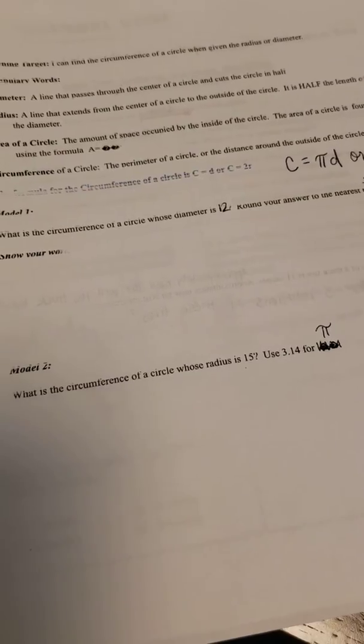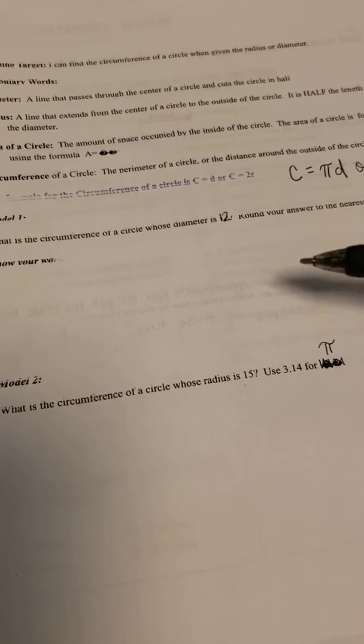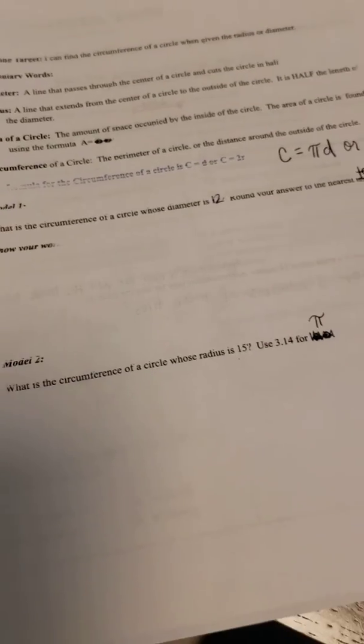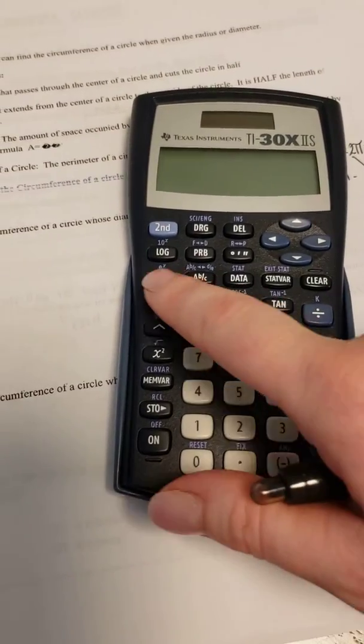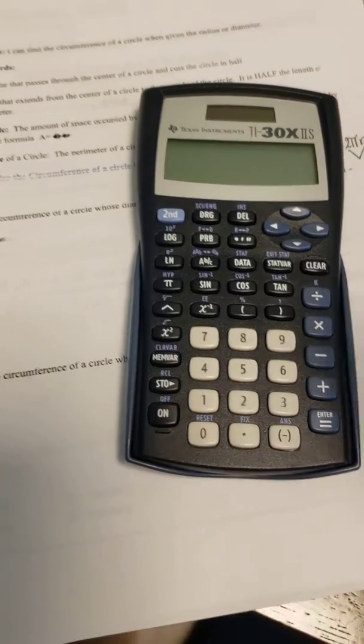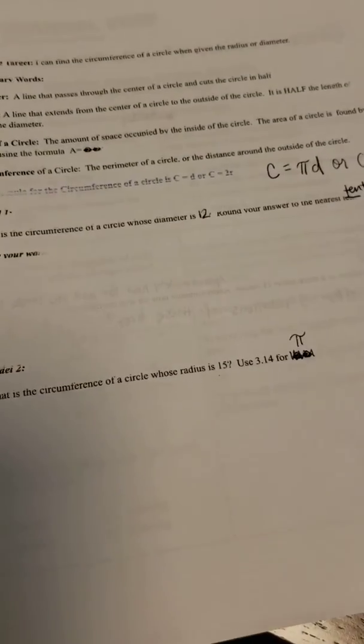All right, so remember also that there's 3 different ways that they could ask you to calculate the circumference or the area. One way is they're going to tell you nothing, give you no directions, like in Model 1. In that case, you're going to use the pi key on your calculator. They may ask you to use 3.14, like in Model 2, or they may ask you to leave your answer in terms of pi. So we'll go over each of those as we get to it.